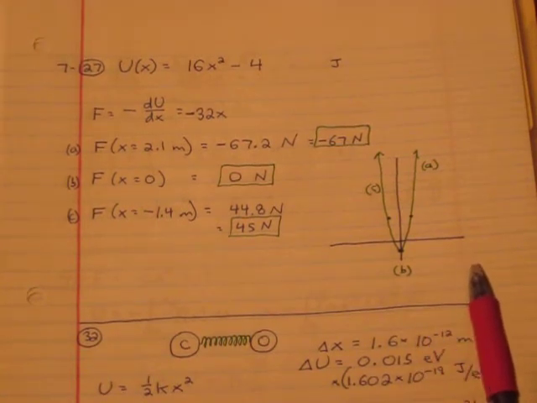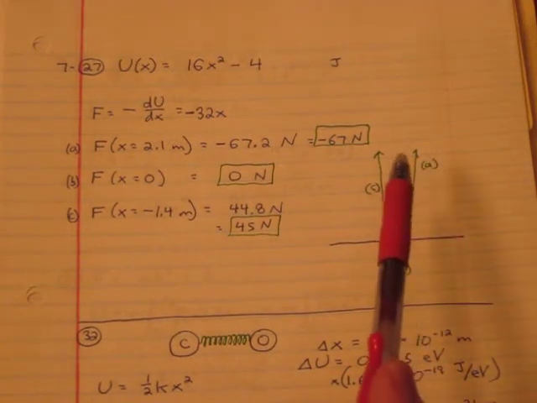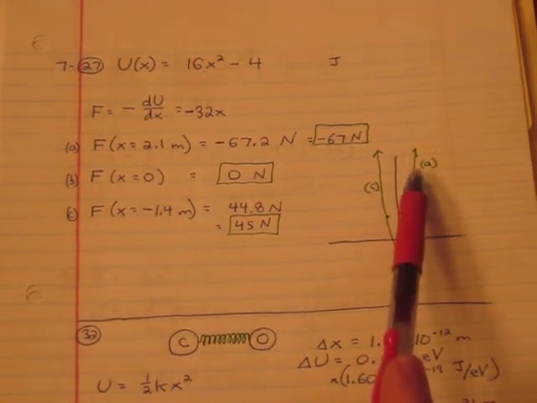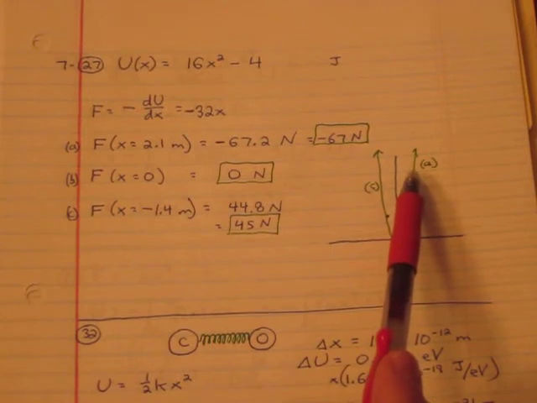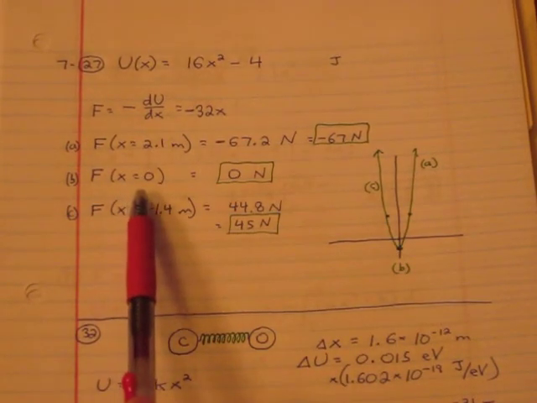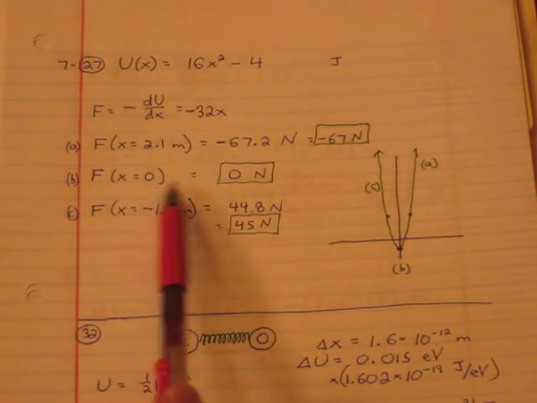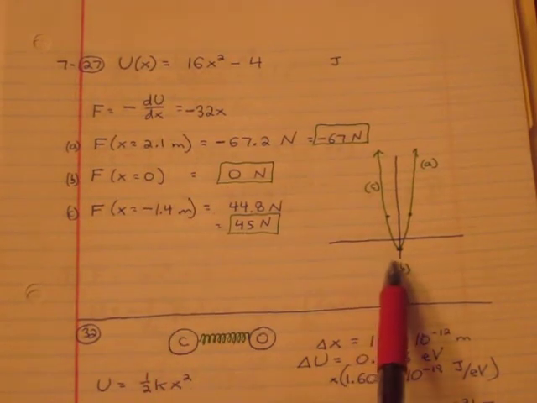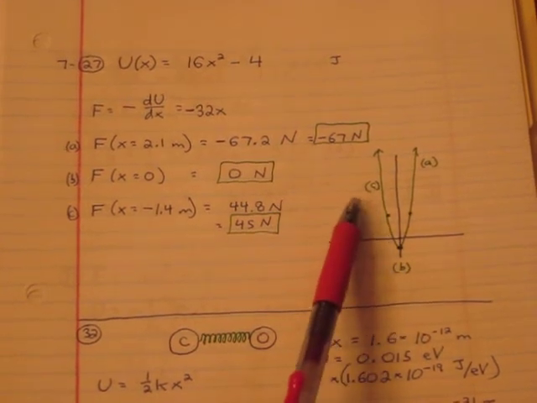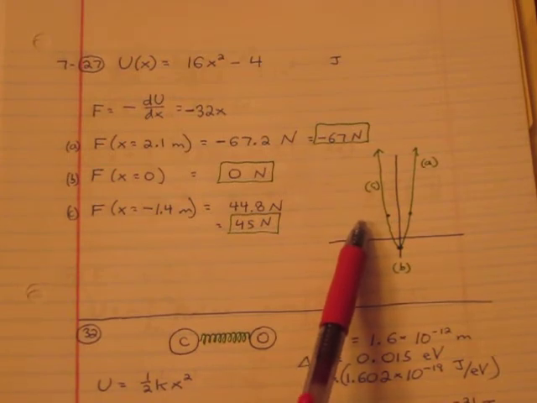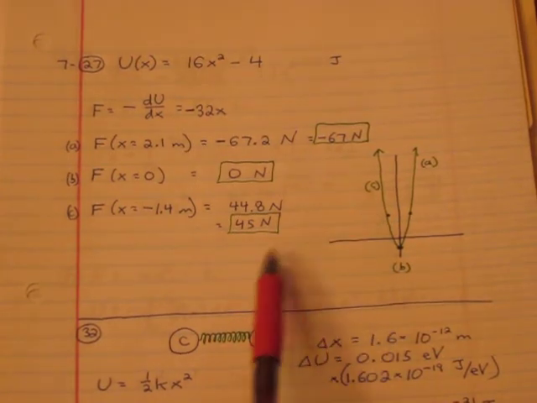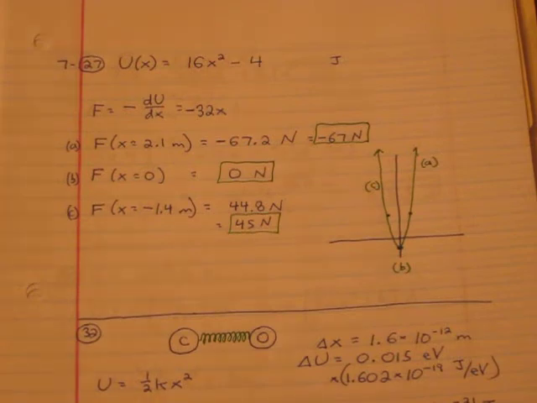By the way, I've drawn that. Part A is somewhere up here, so it's going to be the negative of that very steep slope. Part B, x equals 0. Plug that into the equation, negative 32 times x, and that's going to be 0 newtons. That's right down here with a slope of 0. And when x is negative 1.4, that's somewhere here, it's got a very steep negative slope, and so the force is going to be the opposite of that, so 45 newtons.